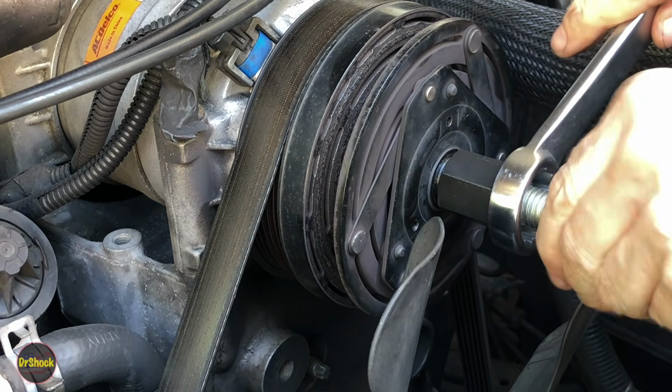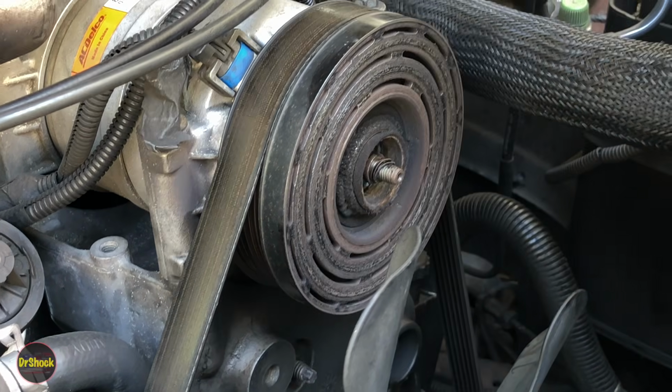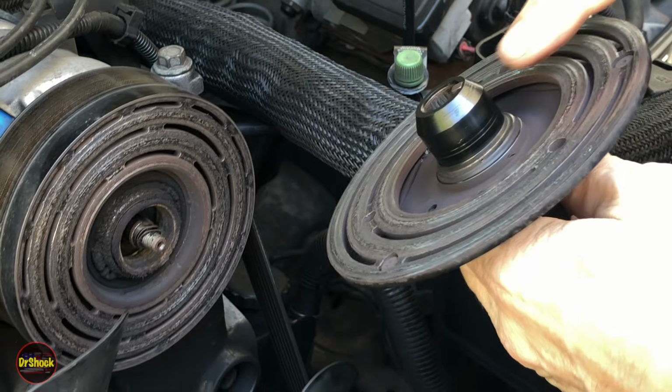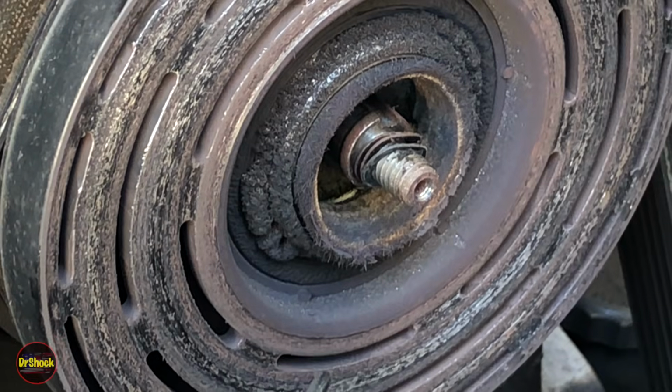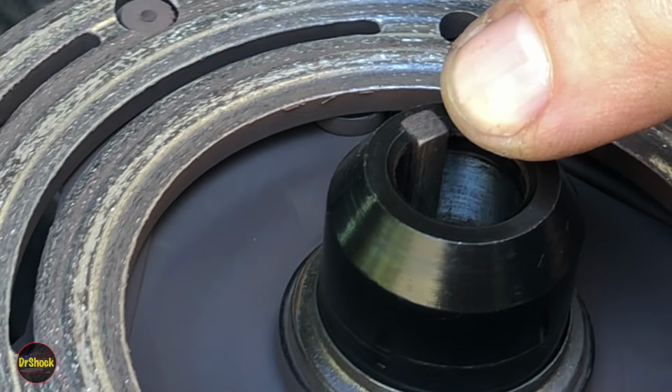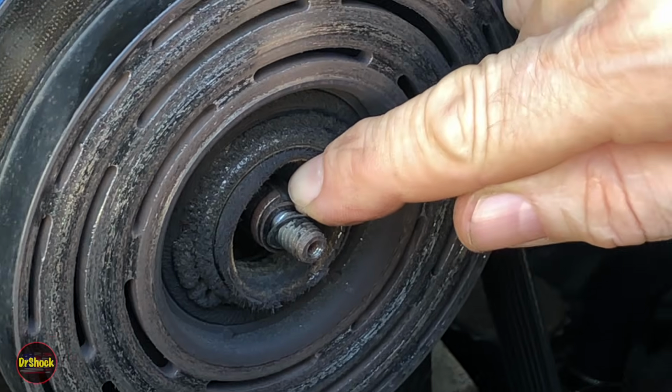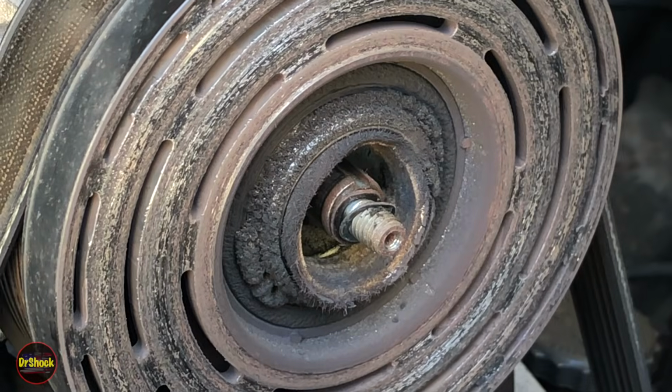Is that enough yet? There we go. And now we've removed this guy. So you can see it's like a friction fit right into there. There's a little key that you want to make sure you don't lose. It's going to fit right into that notch cut into the shaft.